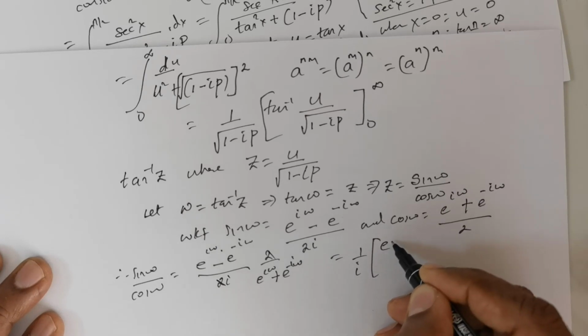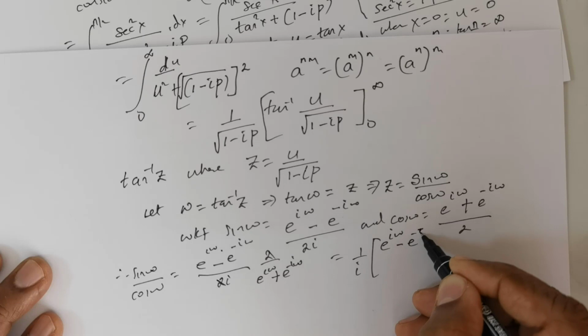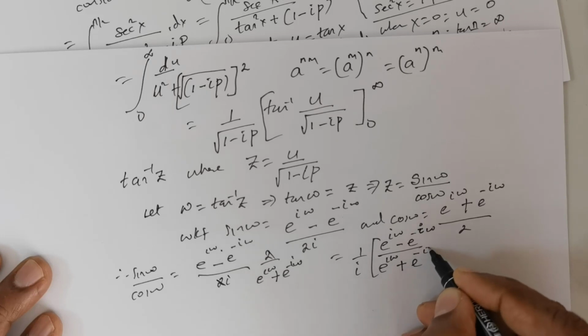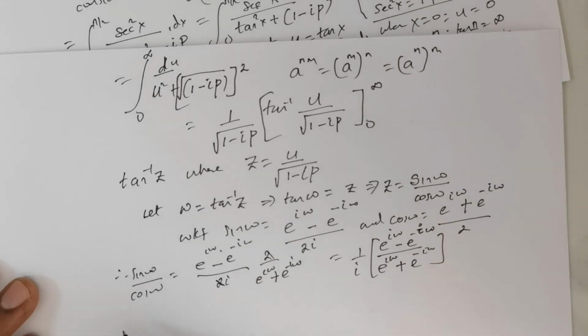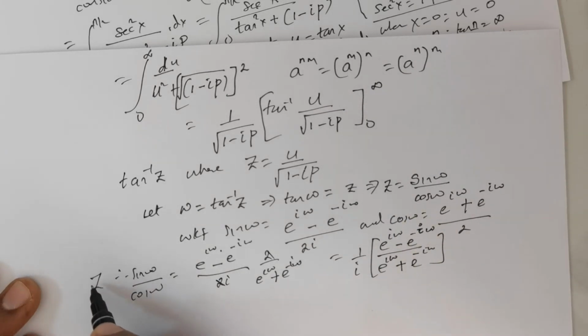So you get e raised to the power of i omega minus e raised to the power of negative i omega, divided by e raised to the power of i omega plus e raised to the power of negative i omega. On the left end you have z, so you can just place z there.